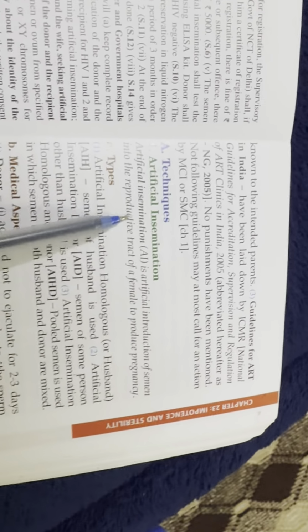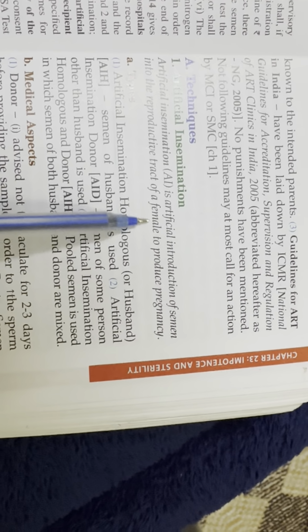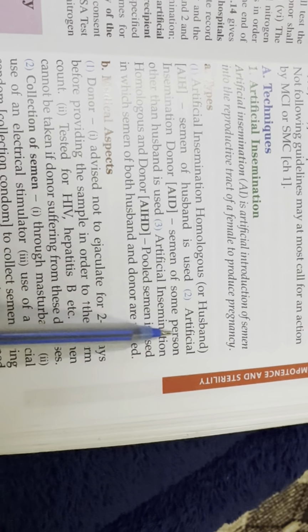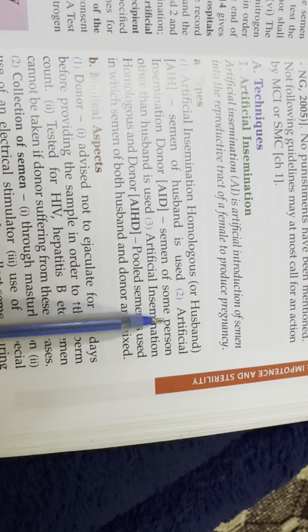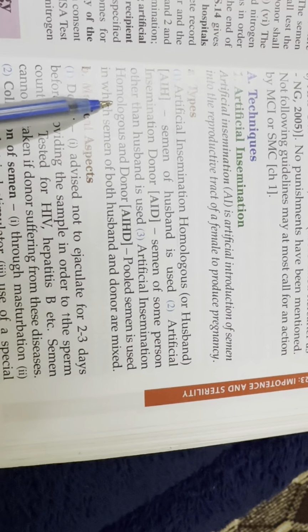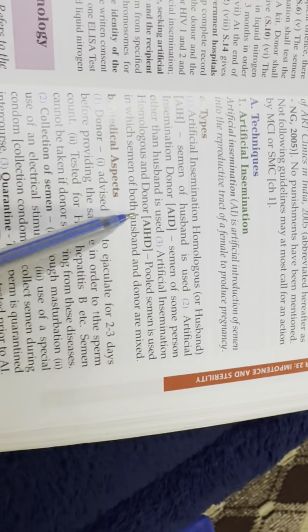Techniques: artificial insemination, AI, is the artificial introduction of sperm into the reproductive tract of a female to produce pregnancy. Types: artificial insemination homologous, or husband, where the semen of the husband is used. Artificial insemination donor, where the semen of some person other than the husband is used. Artificial insemination homologous and donor, where pooled semen is used, a mixture of the semen of both husband and donor.